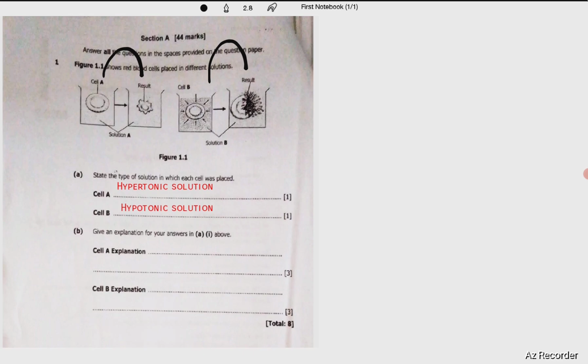Water moved from its region of high concentration to its region of lower concentration.